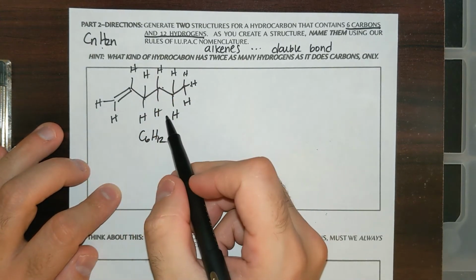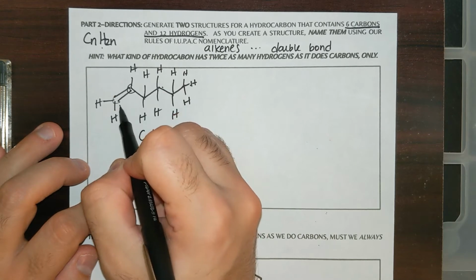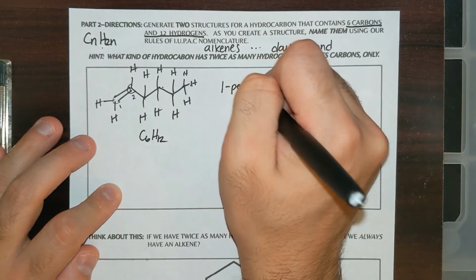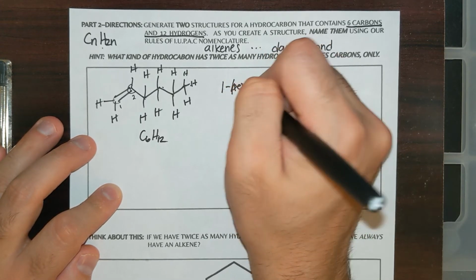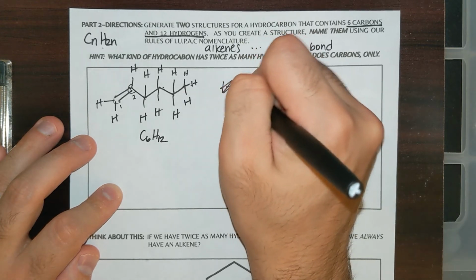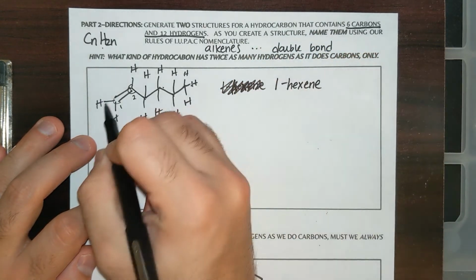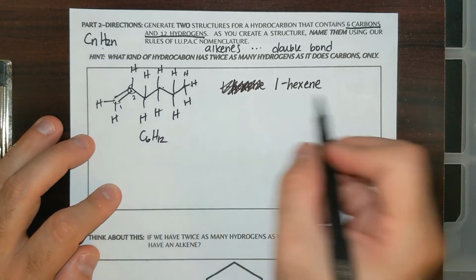C6H12. And this name, since I put the double bond on the first carbon, this is going to be 1-pentene. Sorry, 1-hexene. Darn it. 1-hexene. 1 because the double bond starts on the first carbon, and that's going to be my lowest number for this.